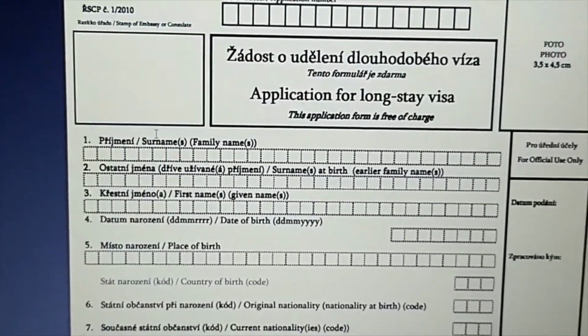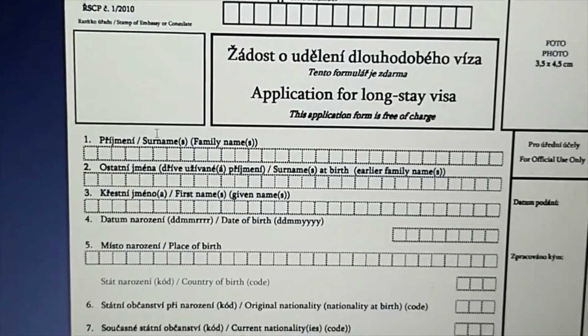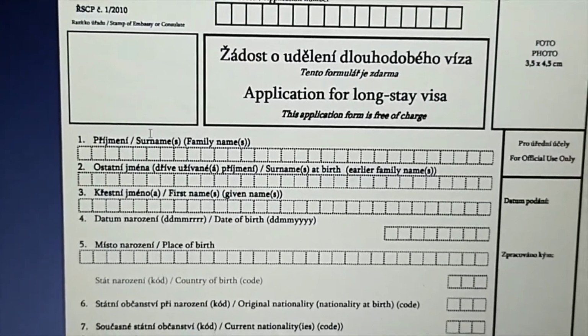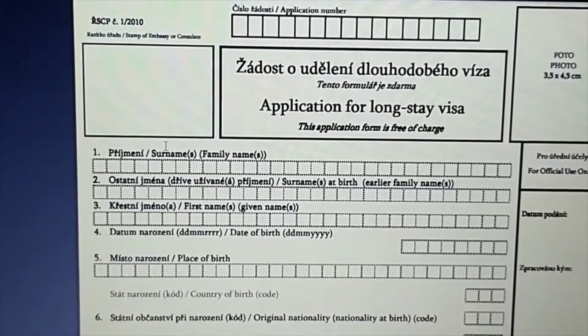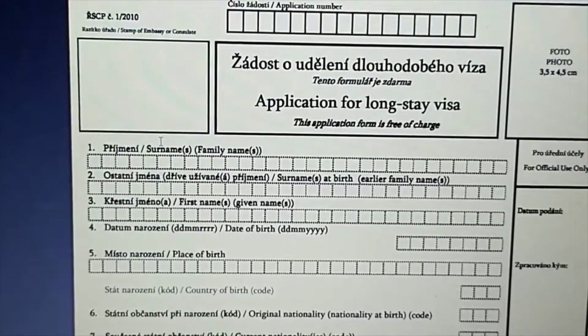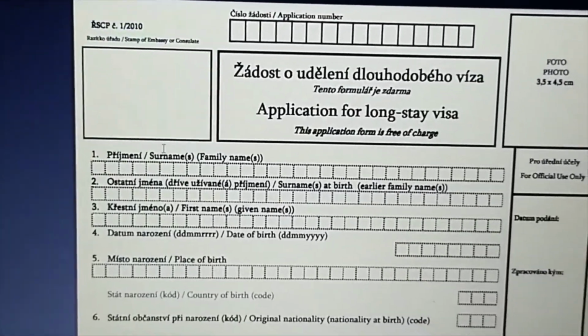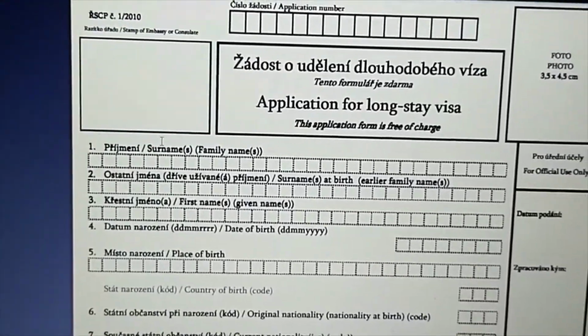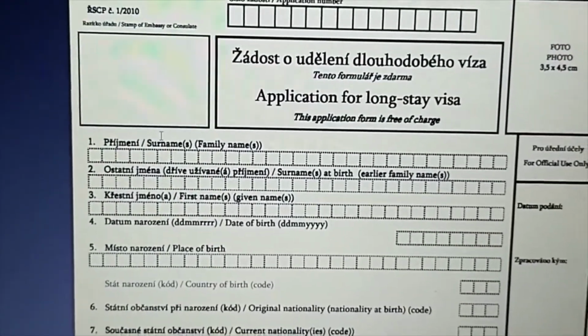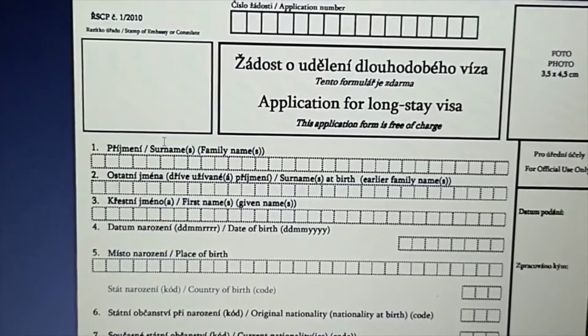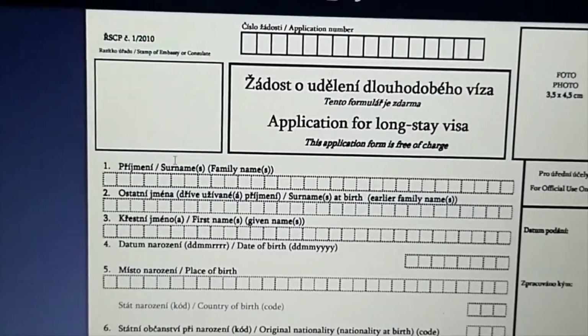As a disclaimer, please, I am not an immigration expert or immigration officer. I do not work for any embassy or any organization. This is just my own personal research-based information and also based on my own experience. Always contact the embassy of the Czech Republic in your country of residence or country of origin for any immigration or consular related question.